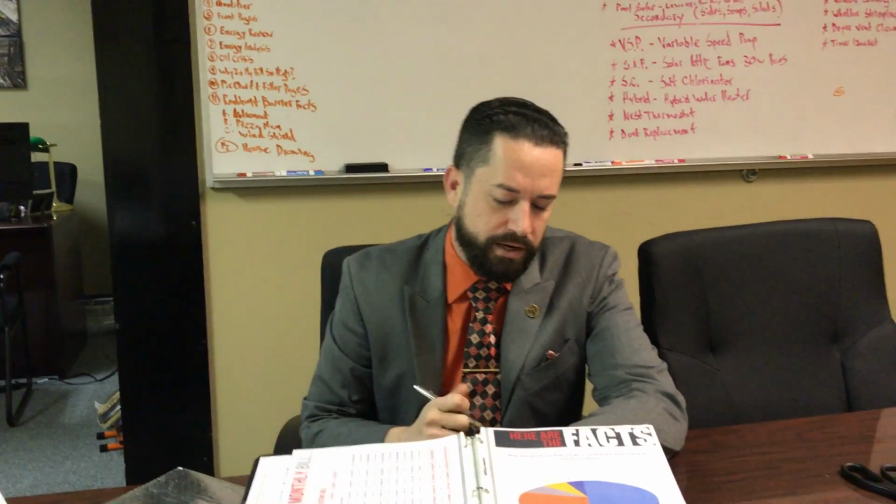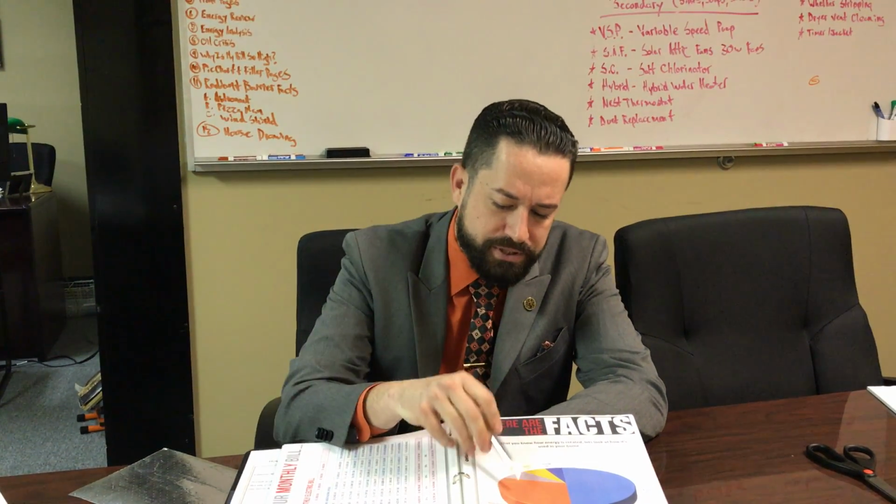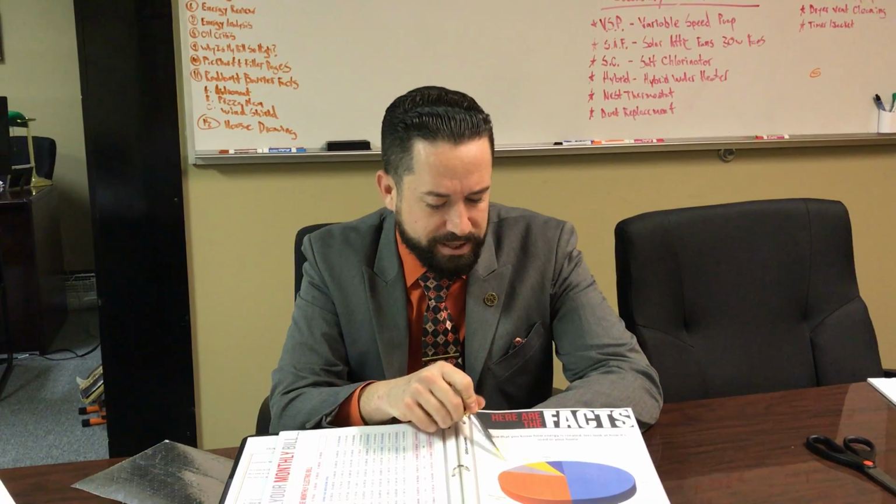Now that we know how much money you're spending, let's see where all this money goes. This is a pie chart, and what it states is that 50% of your electric bill goes towards heating and AC, 30% towards water heating, 8% towards appliances, 7% towards lighting, and 5% towards cooking.